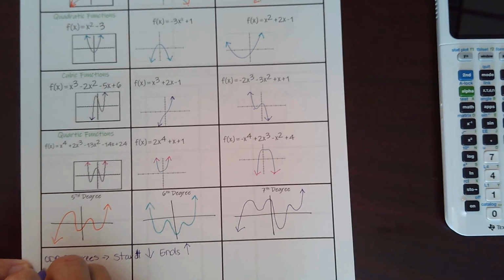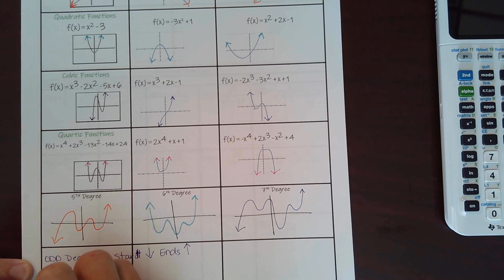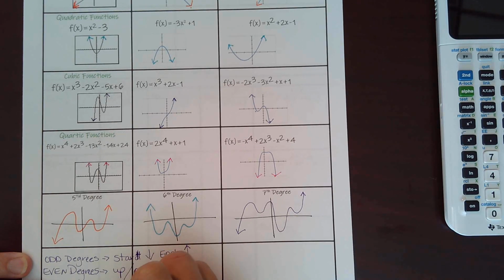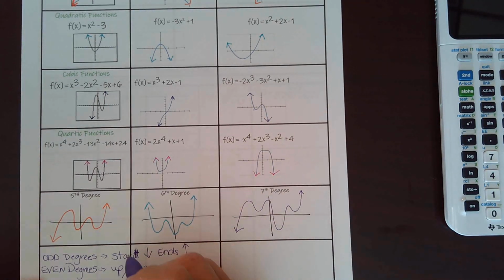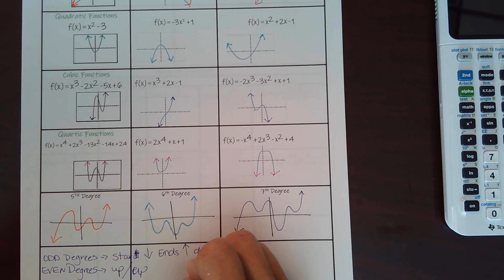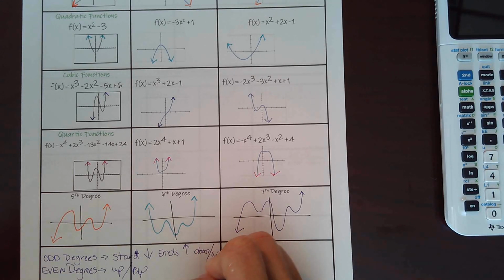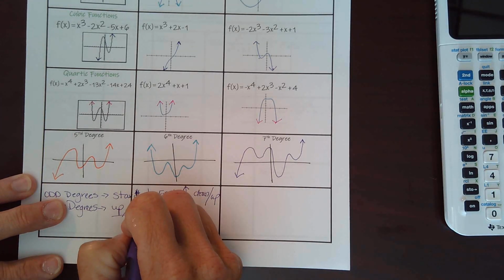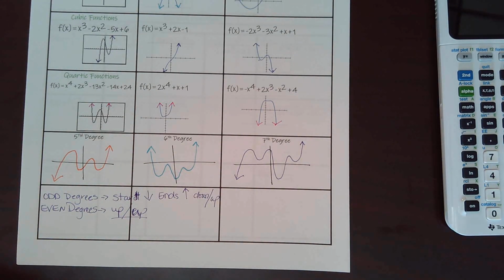So even degree functions start up and end up. So odd degrees are down, up, and even degrees are up, up. That's a very general, very non-mathematical way of describing the behavior of polynomial functions.